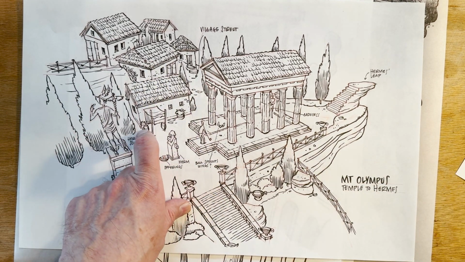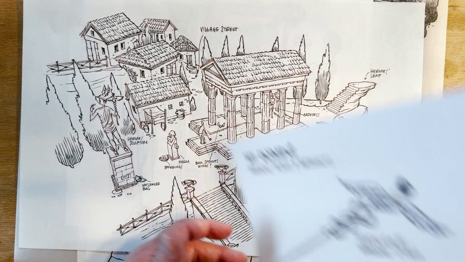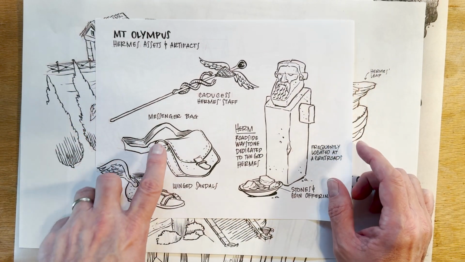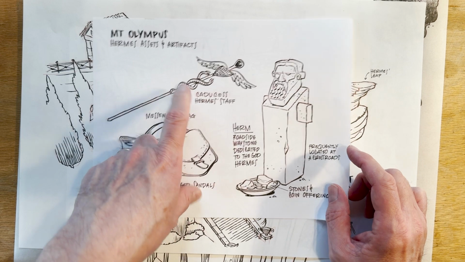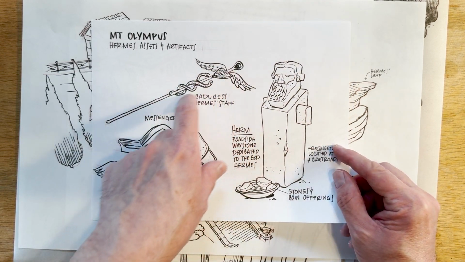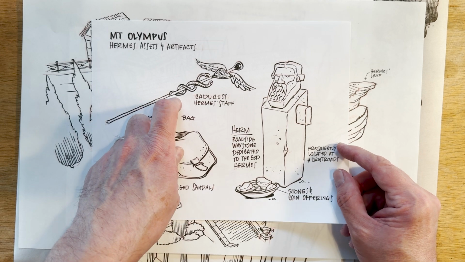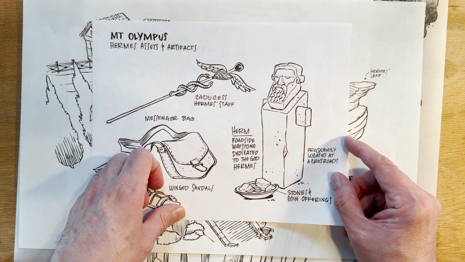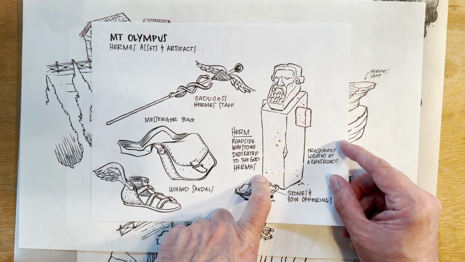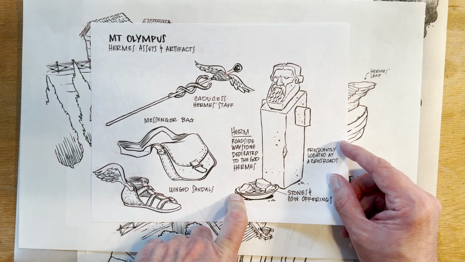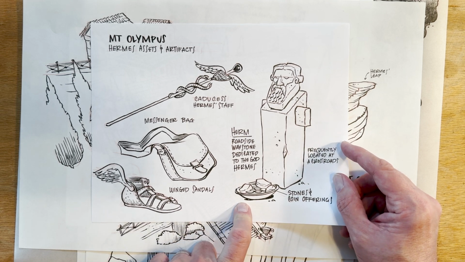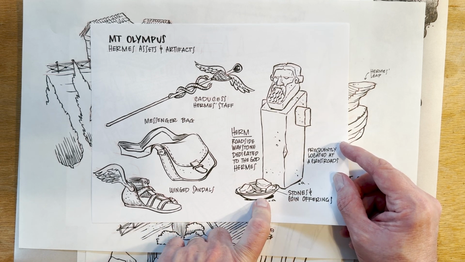I also did sketches of various artifacts and assets that could be attributed to him. His winged sandals. He carried a messenger bag. His staff that includes the two snakes that we attribute to the medical world, and also early versions of the Hermes. There were Herms, which were carved statues that would sit in the roads throughout Greece, and they were places for offerings. So sort of the god of travel.